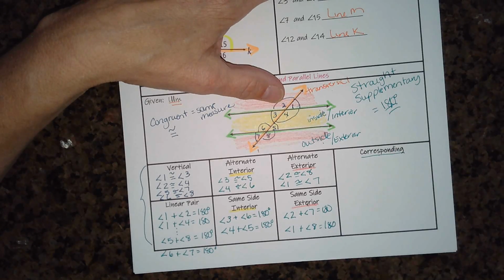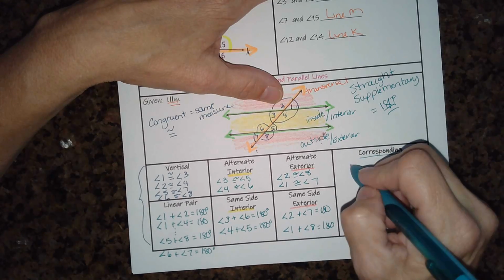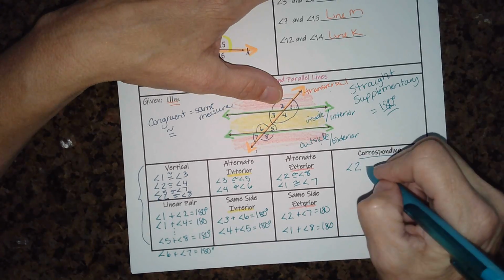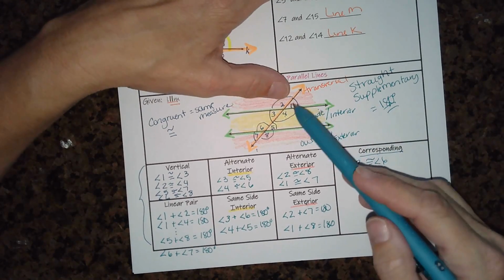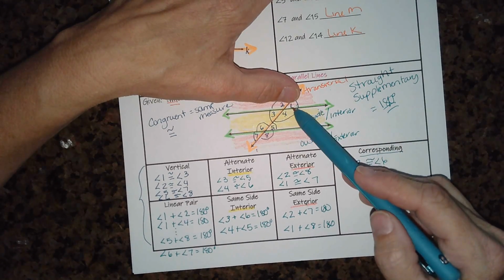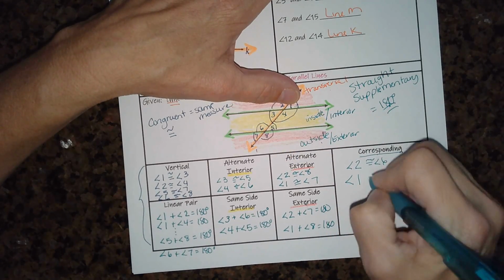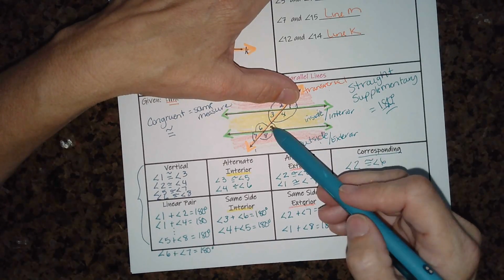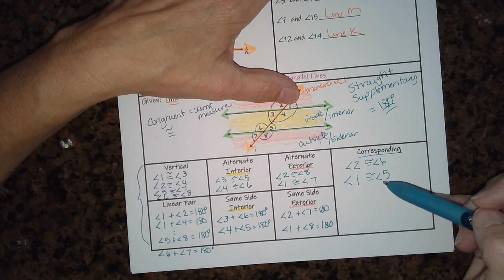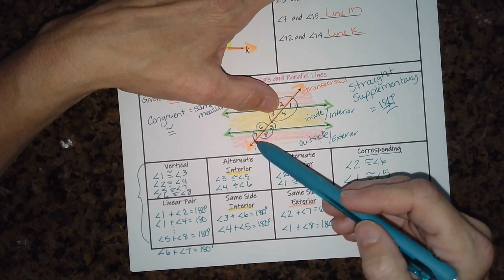And we know that those angles are congruent. So corresponding angles, angle 2 is congruent to angle 6. Another pair of corresponding angles would be angle 1 and angle 5. Angle 1 and angle 5 are congruent. How about angle 3 and angle 7?